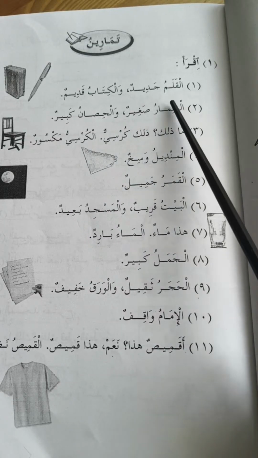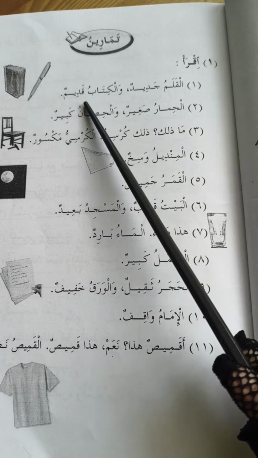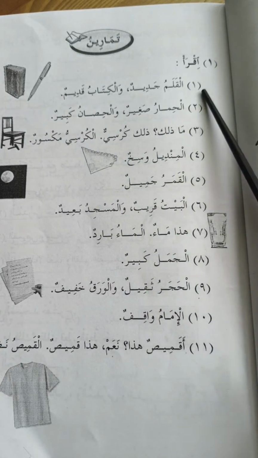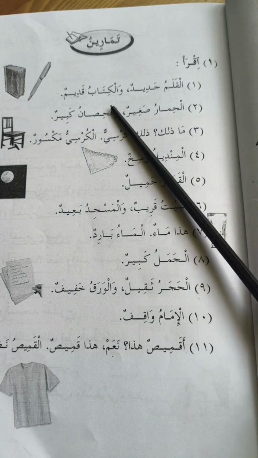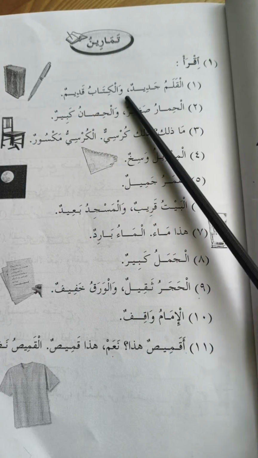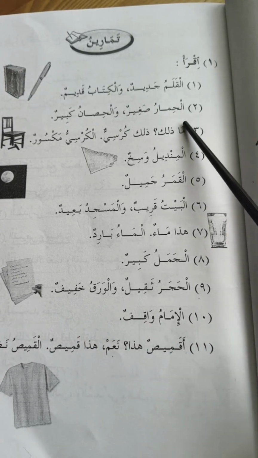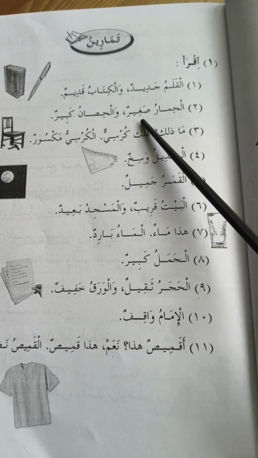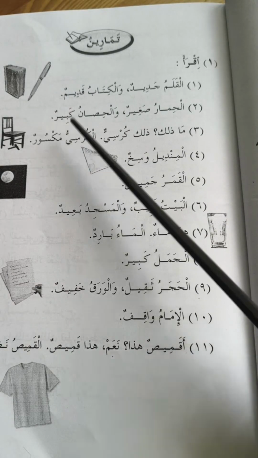Alright. Al-qalamu jadidun wal-kitabu qadimun. The pen is new and the book is old. New and old, yes? Number 2. الحمار صغير والحصان كبير.